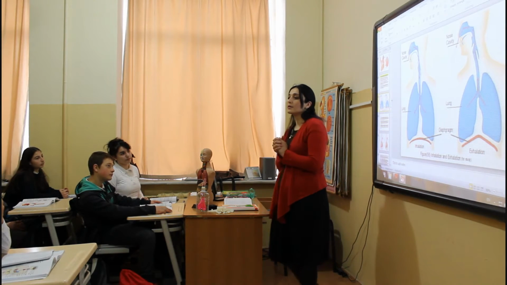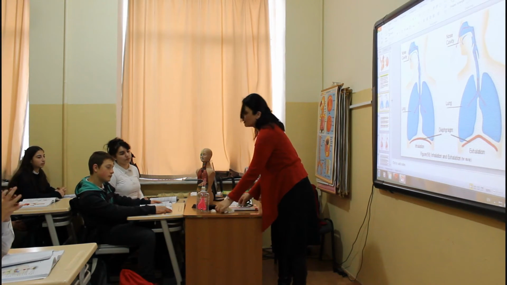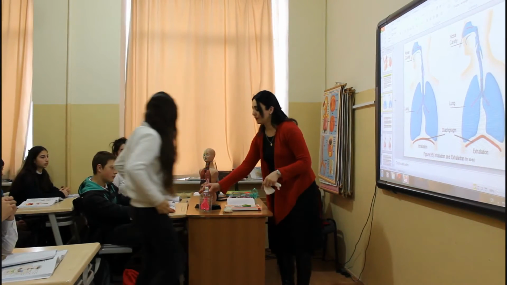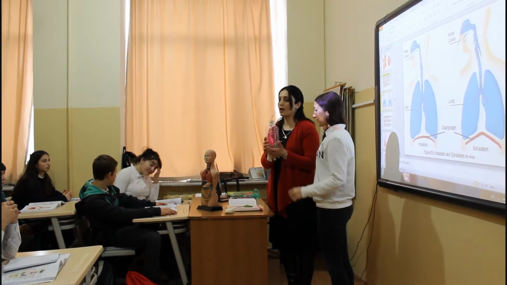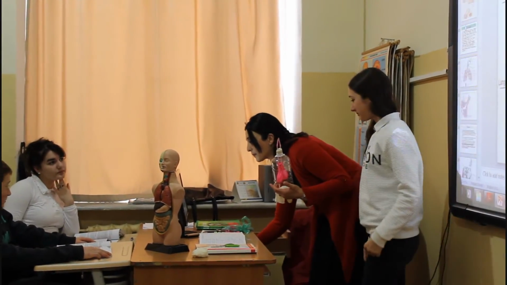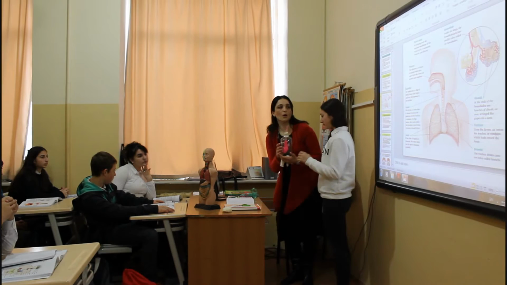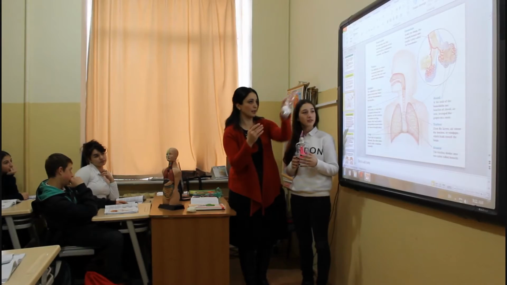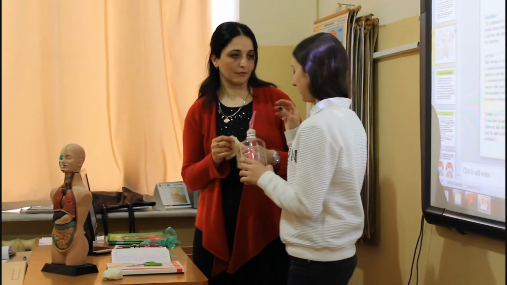Okay, so let's make this model. First of all, can you explain which part is what? The whole pathway which is shown there, can you explain what part represents which part on your experimental model?